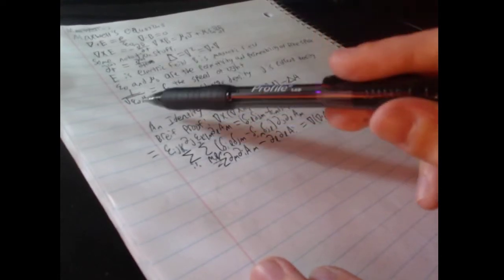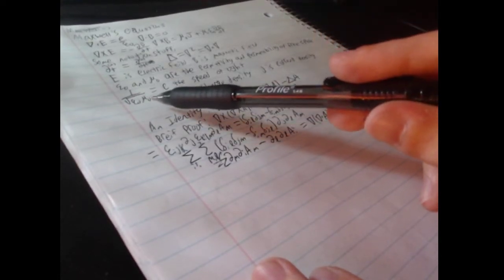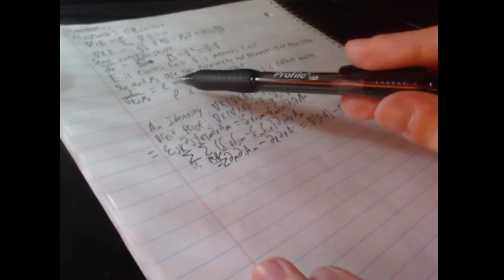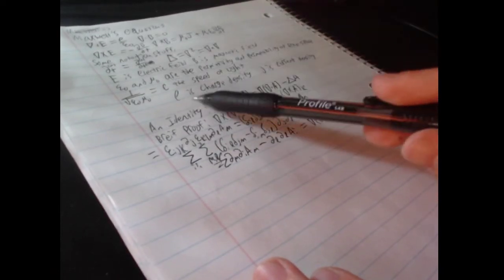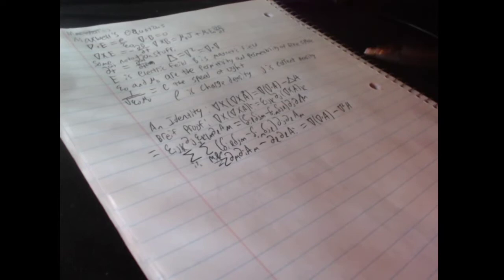But basically 1 over the square root of epsilon 0 mu 0 equals the speed of light. That's just an identity. Rho is the charge density, J is current density, and so on.